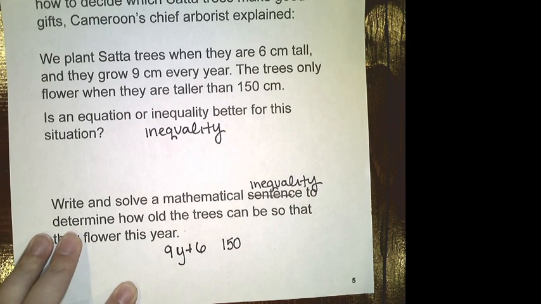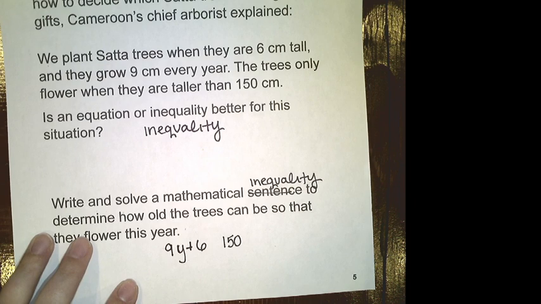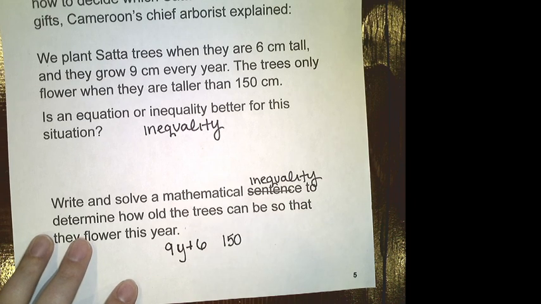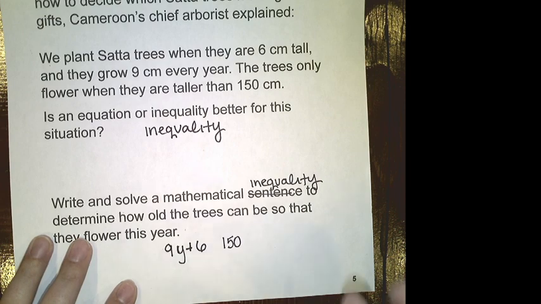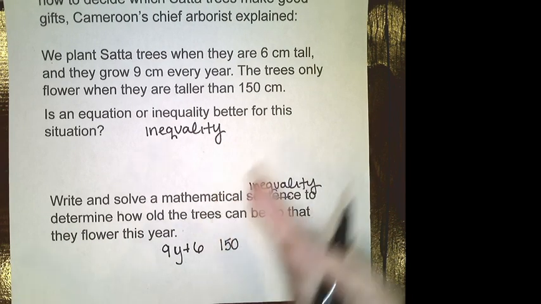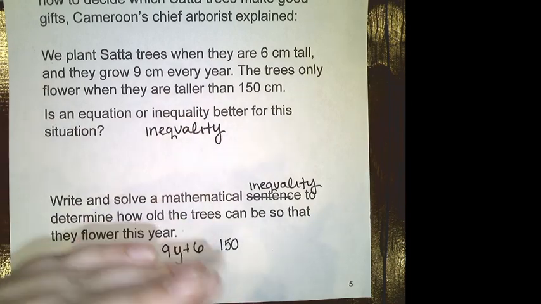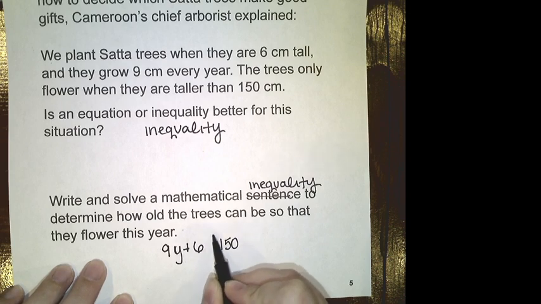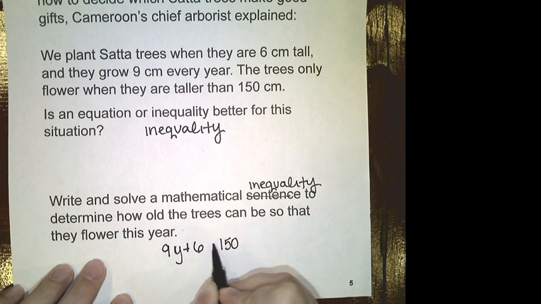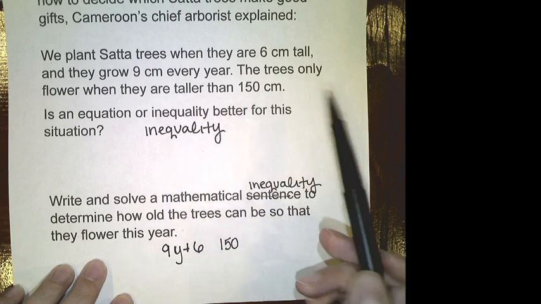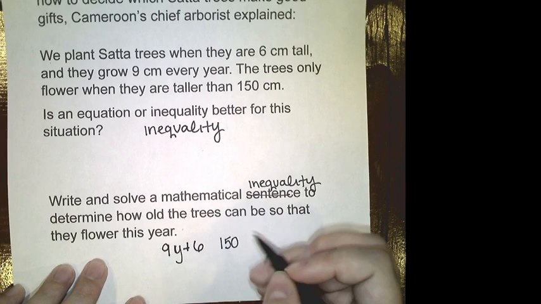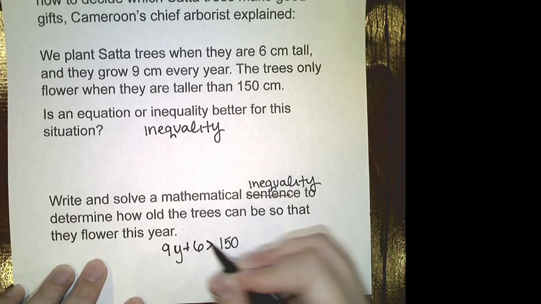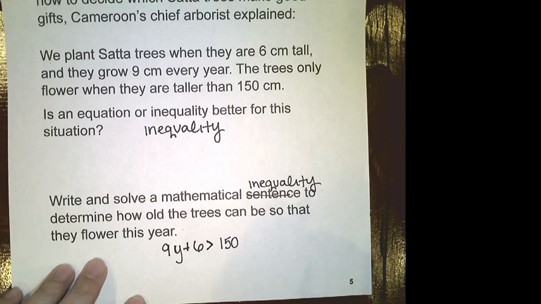So now we need to decide which direction our inequality is going. The way I think about this, I think about which one is going to be the max. If you remember your alligators, which side is our alligator going to eat? Is 150 the tallest it can be, or is the height the tallest it can be, the 9y plus 6? Well, because we want to be taller than 150, 150 is actually our minimum. So we want to go the other direction.